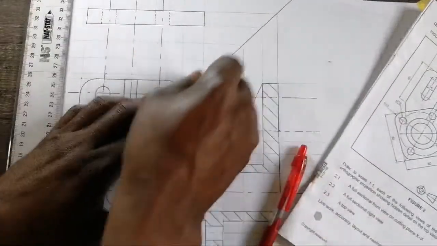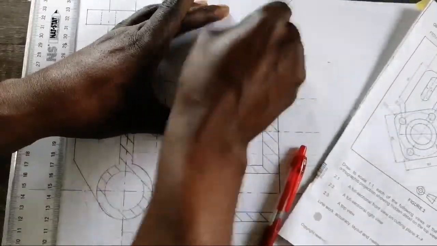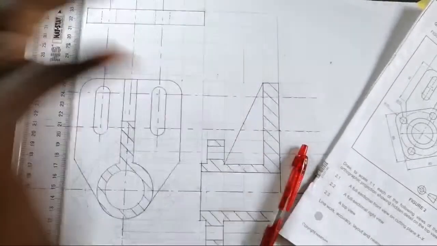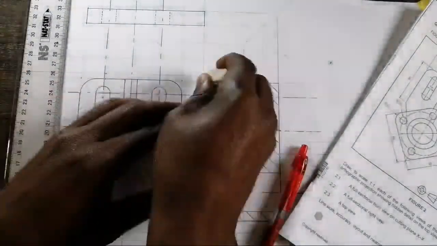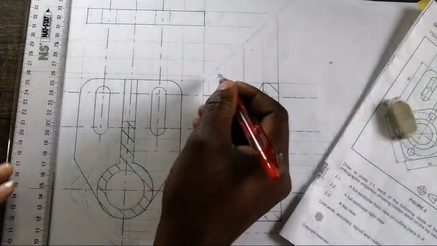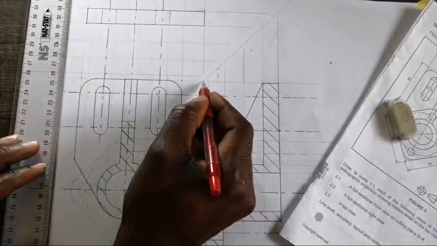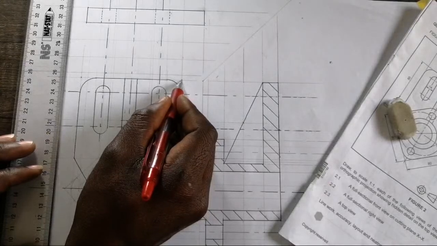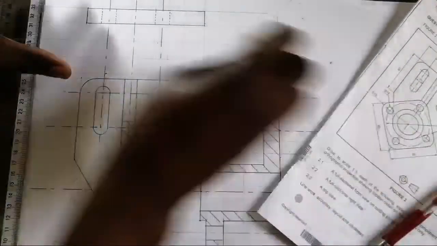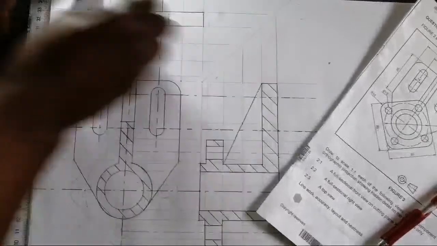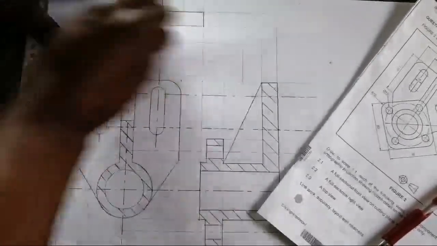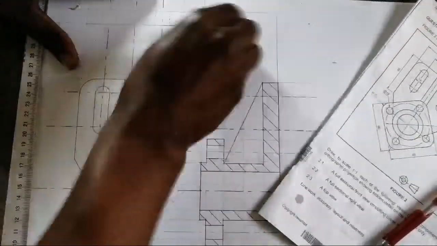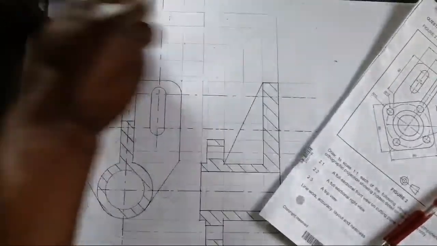Okay, let me erase it. Because I don't want to have things that are out of order. This line of mine, this line that is at an angle of 45, was supposed to be constructed here, not there. That's a mistake I made. Erase everything. Because remember, you must have an eraser.